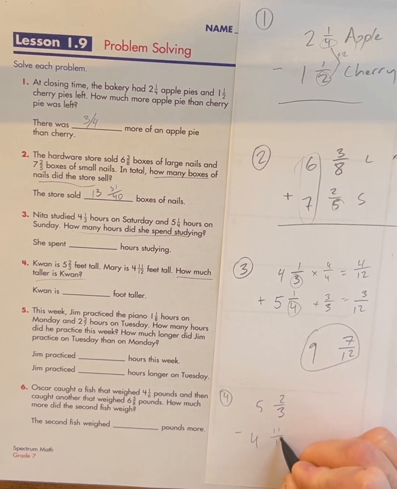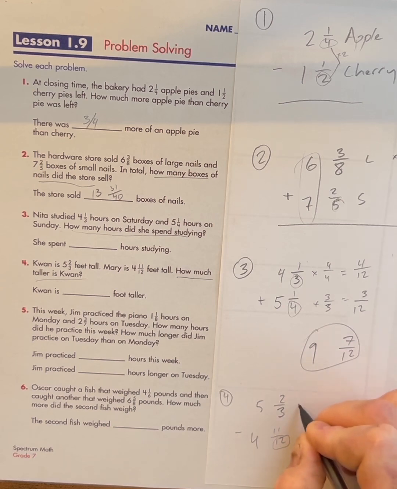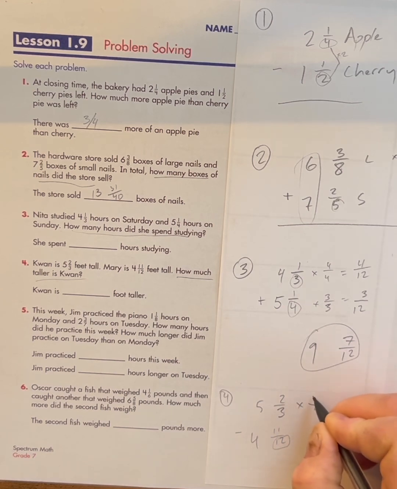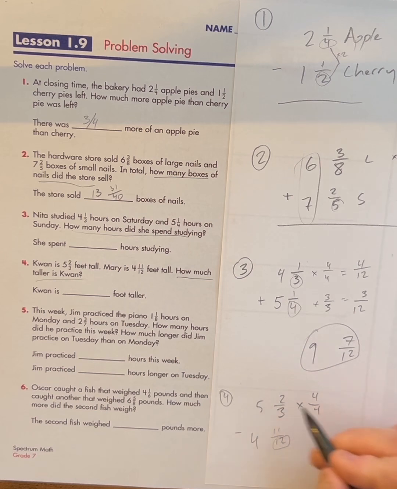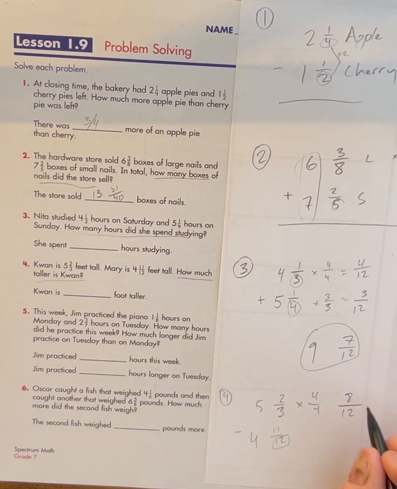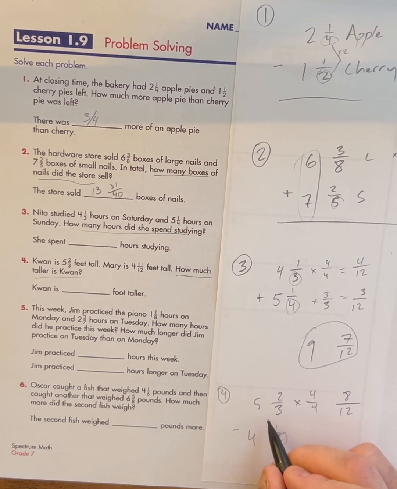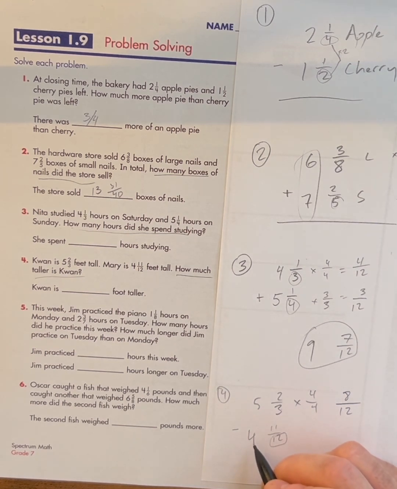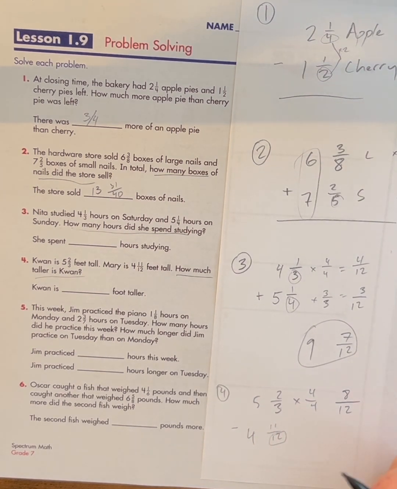So I can see that this is 12 here, and I know that if I multiply 3 times 4, I'm going to get 12. So 2 times 4 is 8. 3 times 4 is 12. So another way to think of this is Quan is 5 feet 8 inches tall, and Mary is 4 feet 11. So let's subtract.